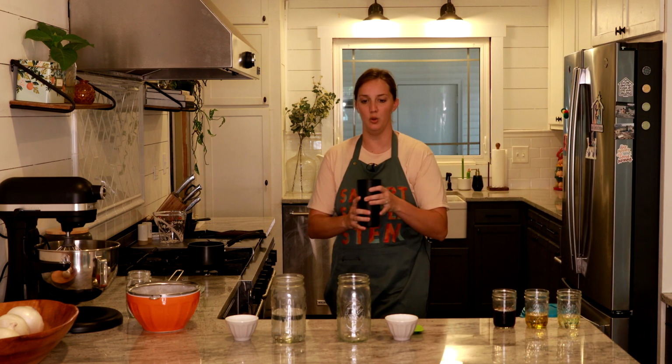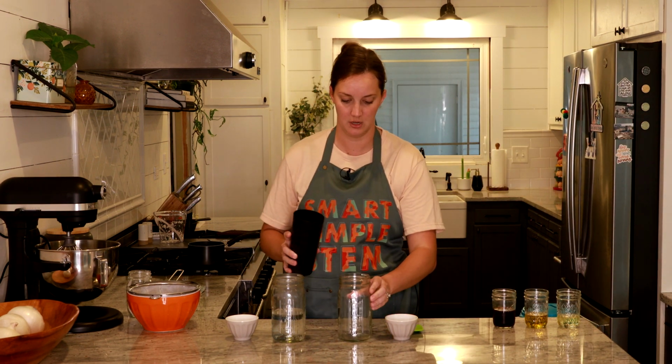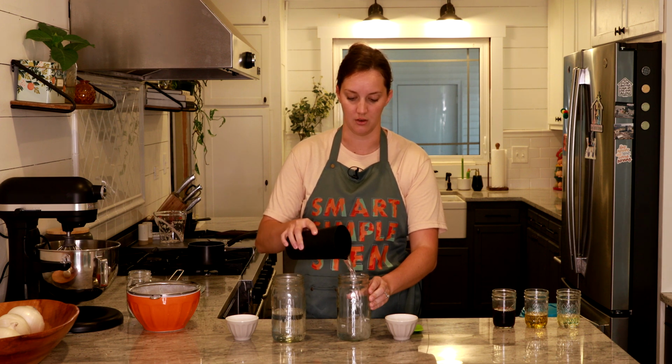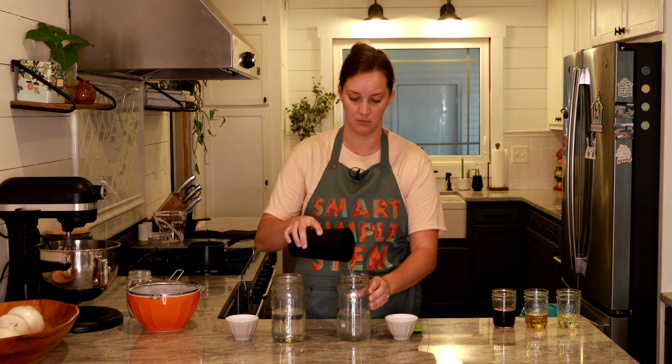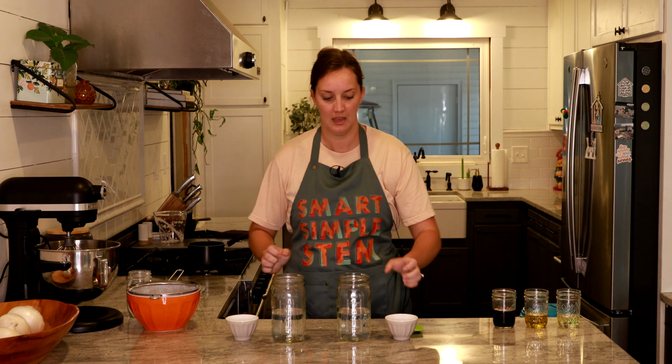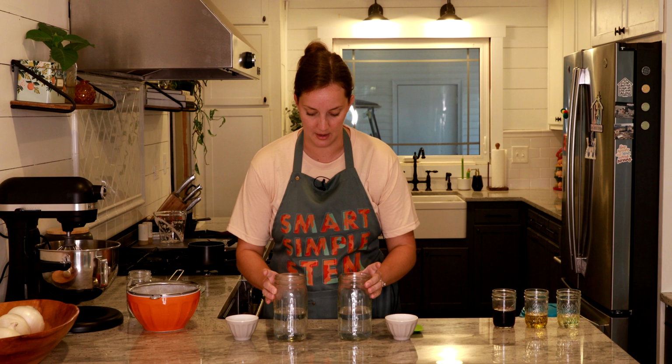And then this is cold water that's been in the fridge. And I'll put about 400 milliliters in here of cold water. And I'm going to pour this salt at the same time.